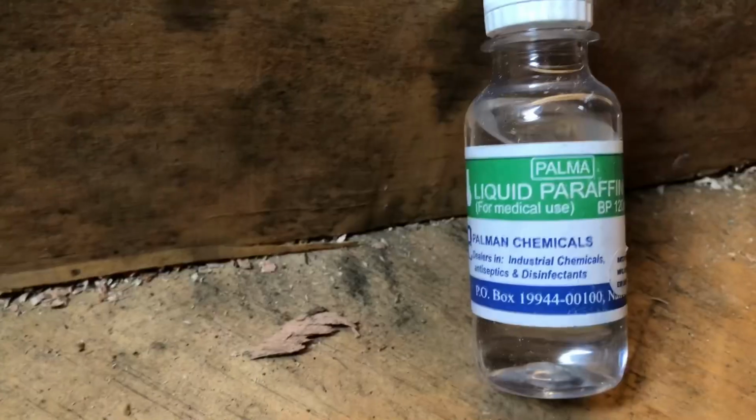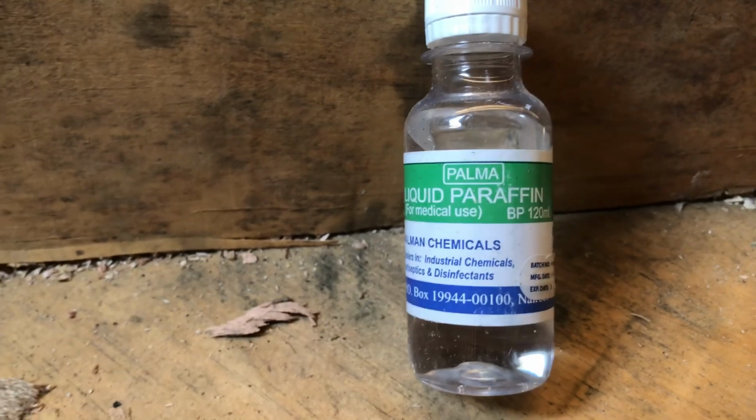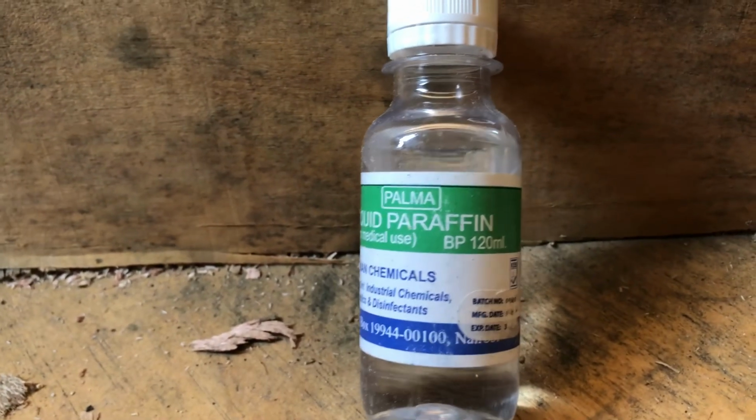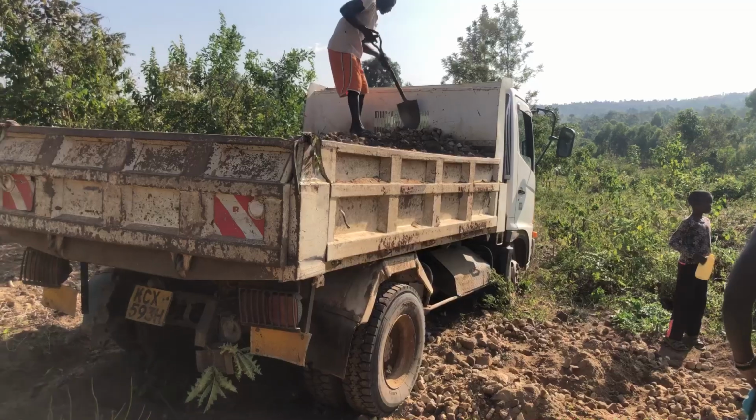Okay? And another thing that we have to put in the water is known as liquid paraffin. This one is only given on the first day when the chicks arrive on your farm. The liquid paraffin will help in opening the gut of the chicken for digestion.